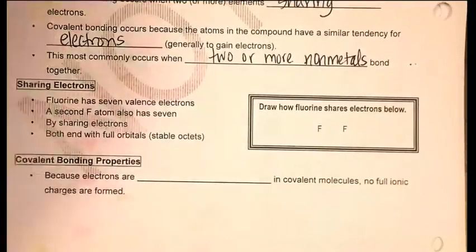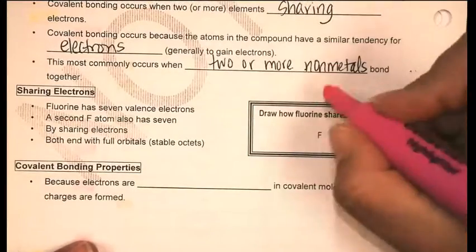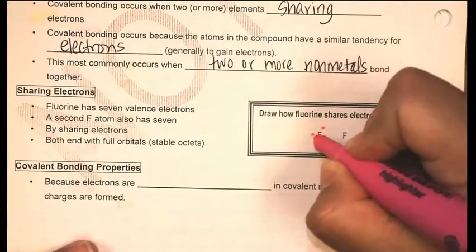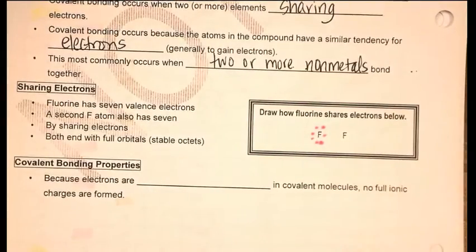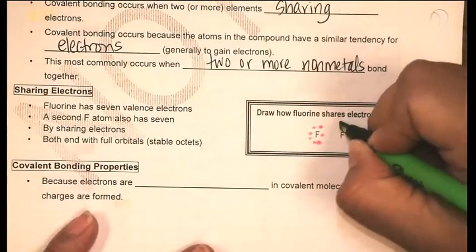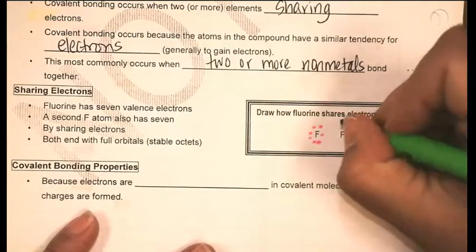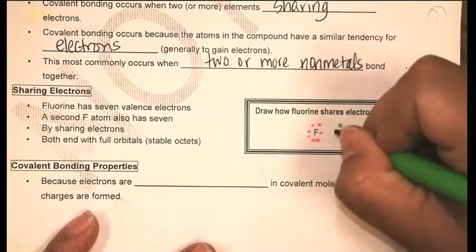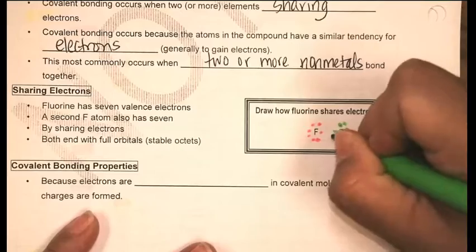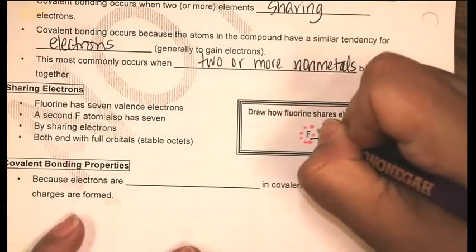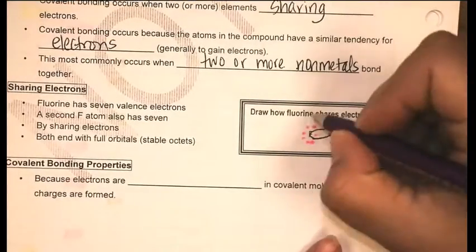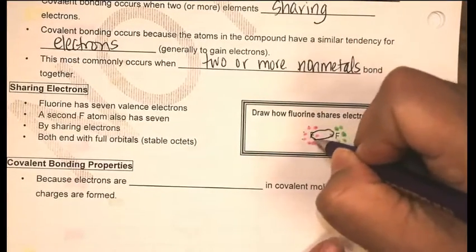This F over here has 7 valence electrons: 1, 2, 3, 4, 5, 6, 7. This one over here also has 7: 1, 2, 3, 4, 5, 6, 7. So what can happen is they can share between these two, and then now this one has 1, 2, 3, 4, 5, 6, 7, 8.